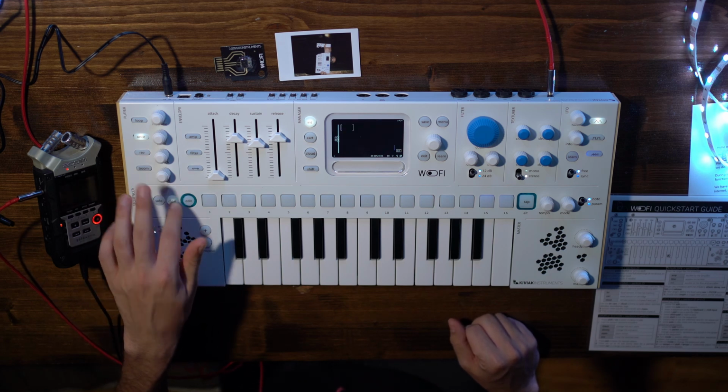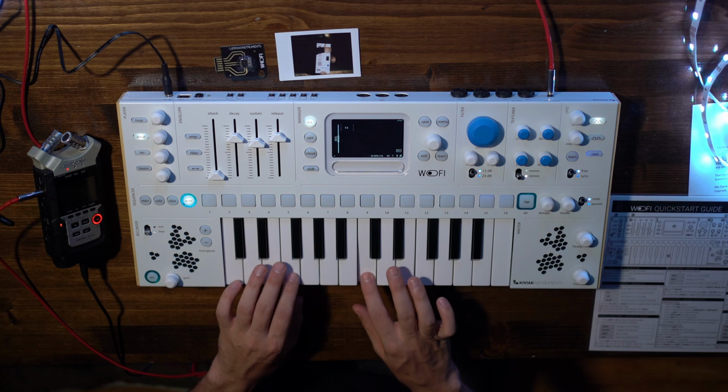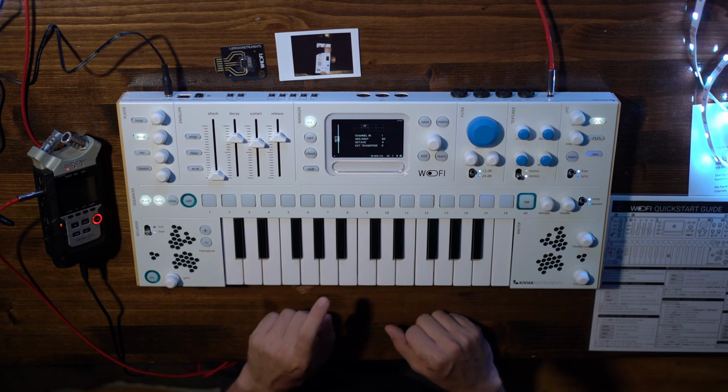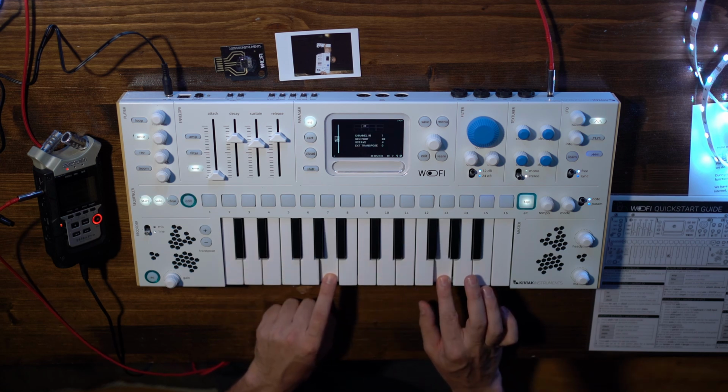To add notes to the sequence, press the edit button and then punch in some notes. You can then also press solo to layer notes on top of the sequence.